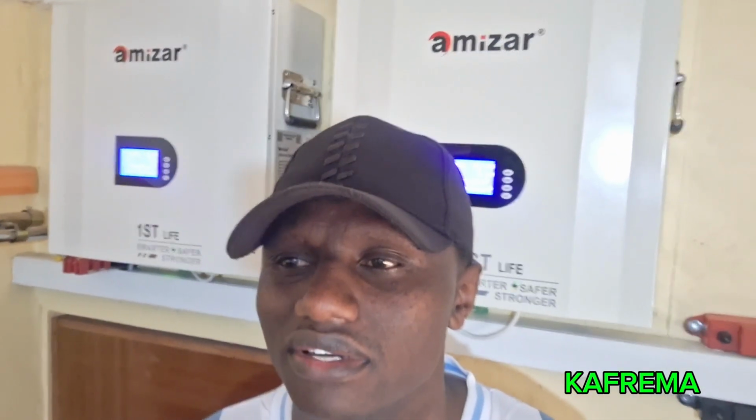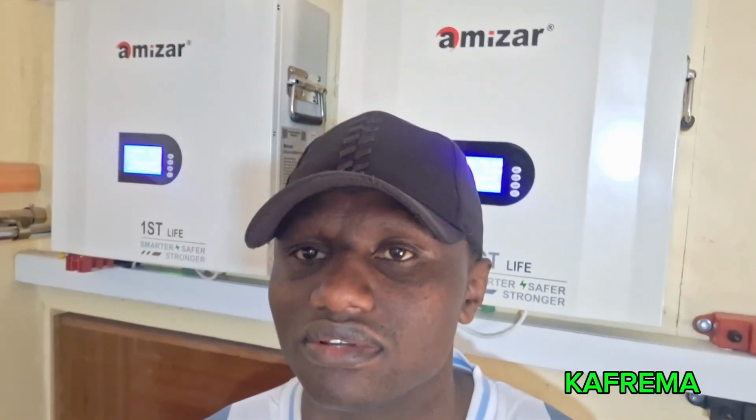About batteries, the most common are three: there is the 12 volts battery, the 24 volts battery, and the 48 volts battery. For a smaller system, you can use the 12 or 24. For a small system, use 24.